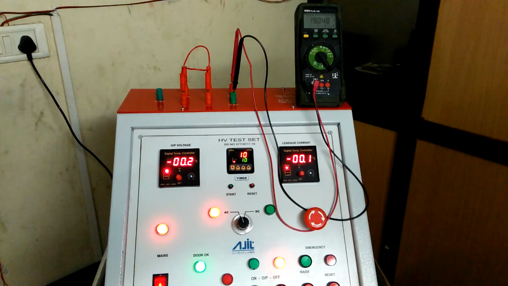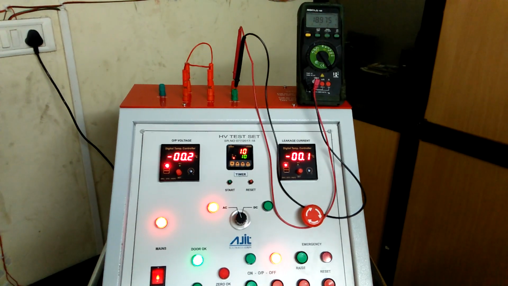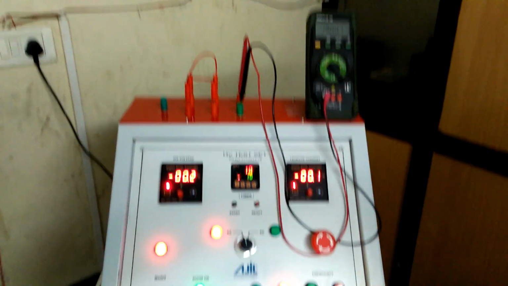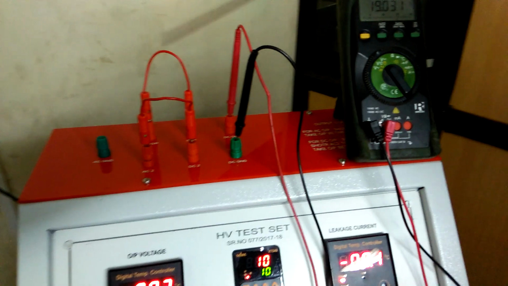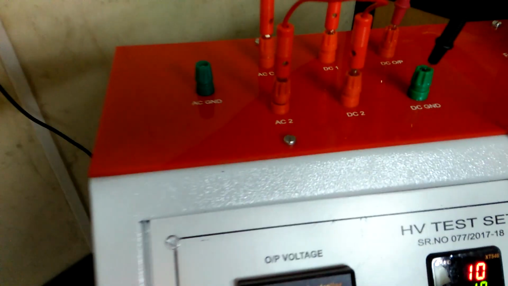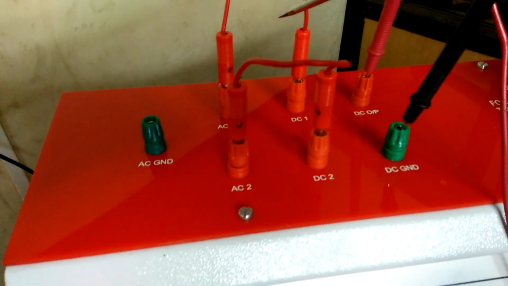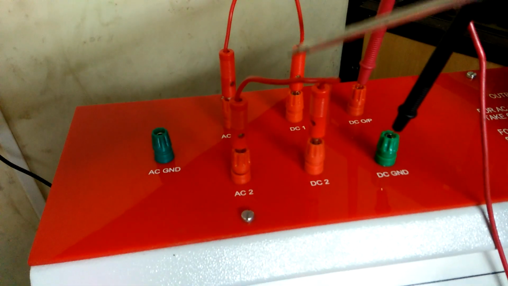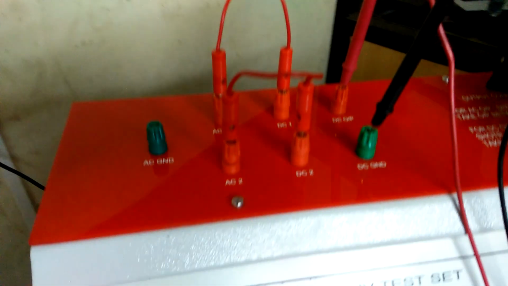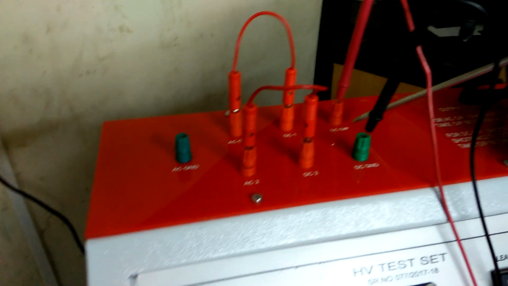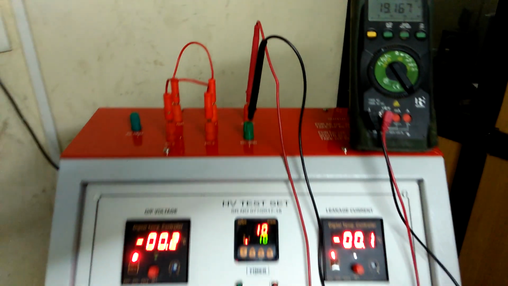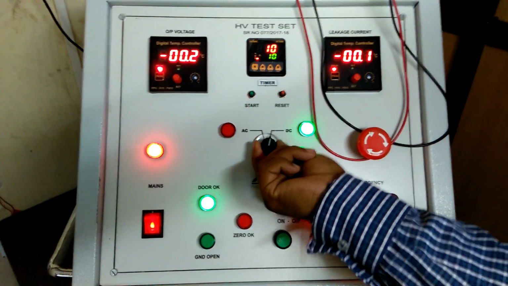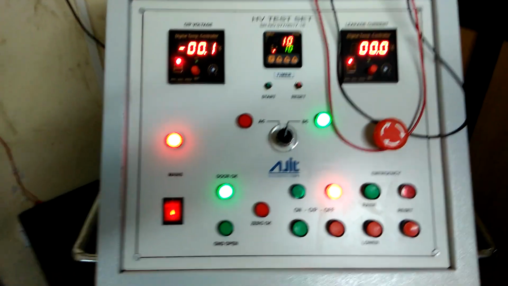Okay. Now we will see the DC mode. Here we have configured the shorting for DC, like short AC1 output to DC1 and AC2 to DC2, and get output between DC output and DC ground. And we have to select mode to DC.